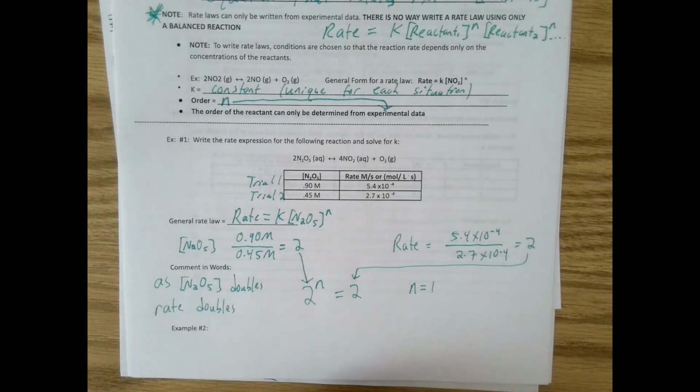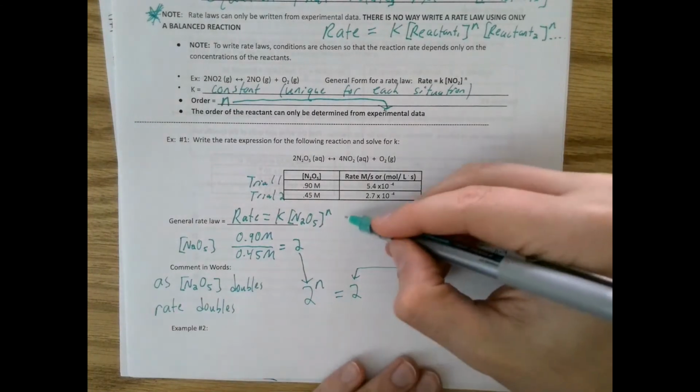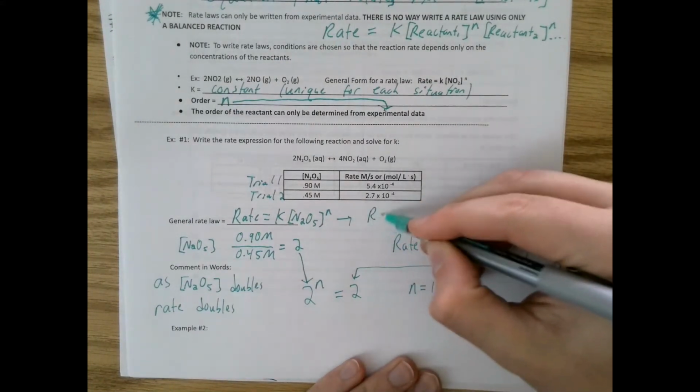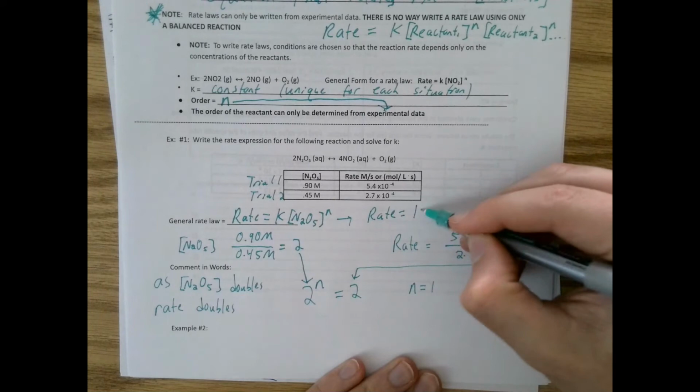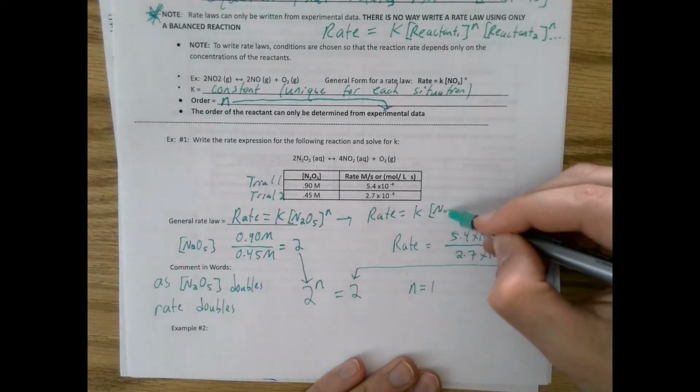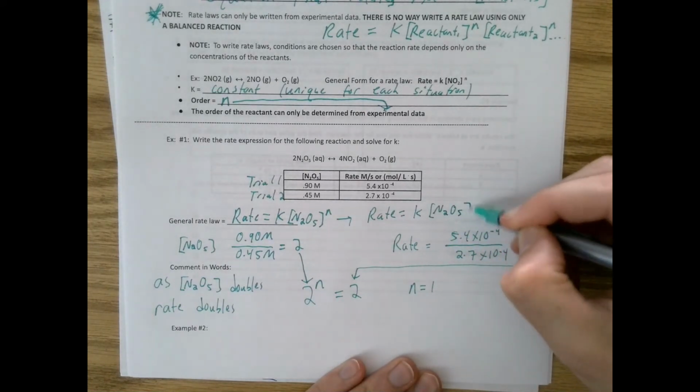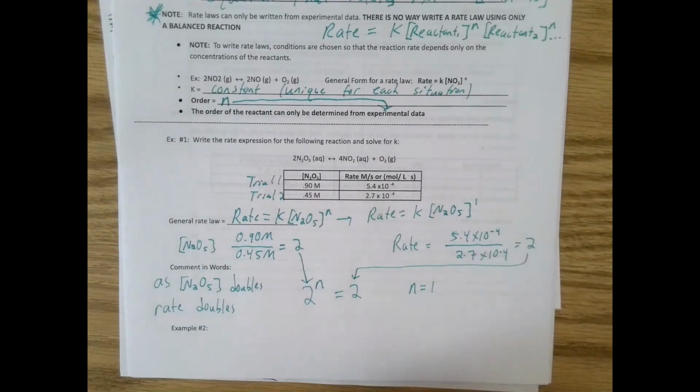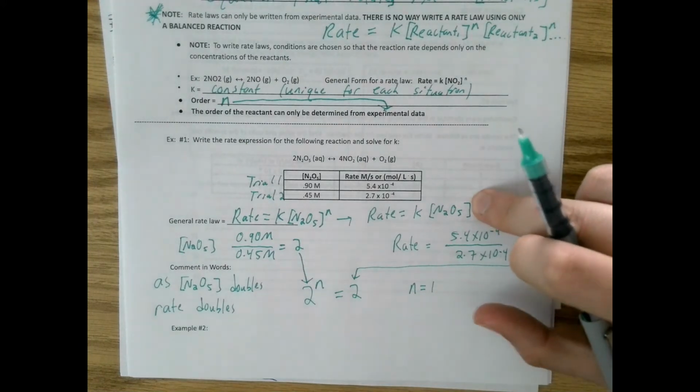So if my exponent's 1, can I leave it off? Yeah, but it's good to go ahead and write it in for this, that way you don't forget about it. So I can rewrite this as rate equals K times concentration of N2O5 to the first power. So now I can ask you, what is the order of the reaction? Is it zero order, first order, second order? First order. That's why it's good to write the 1 in. If you leave the 1 off, it's tempting to say 0.